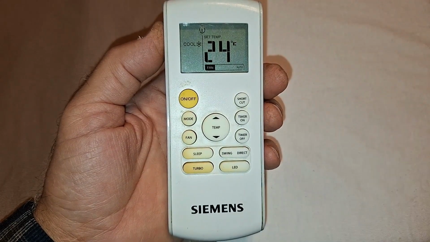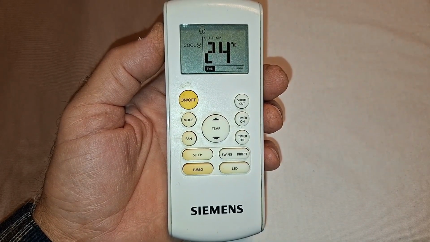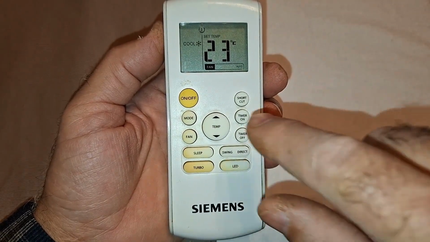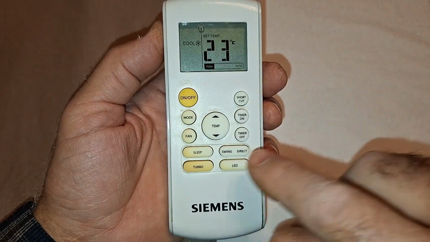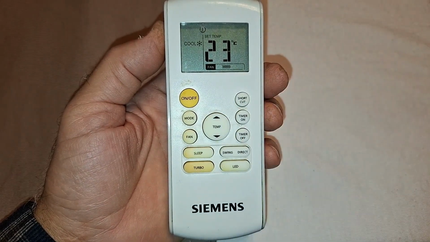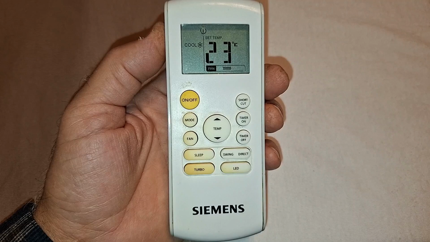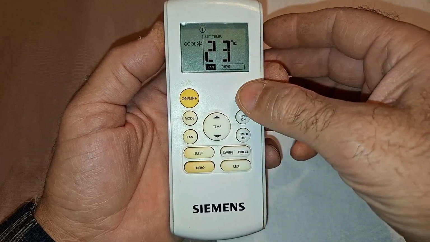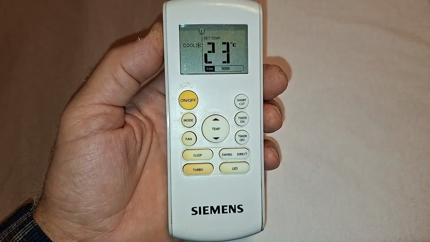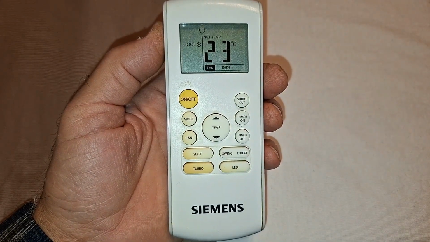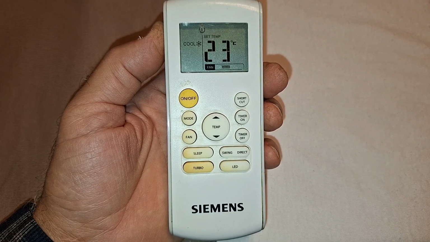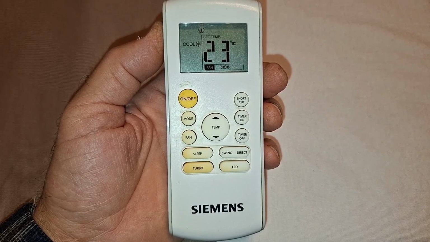The shortcut button is for saving a favorite mode in the air conditioner's memory. For example, let's say I like 23 degrees Celsius in cooling mode and medium fan speed. To save these indicators, we hold the shortcut button for 2 seconds. If someone changes our setting after us, simply pressing the shortcut button will be enough for us to return to the favorite mode.